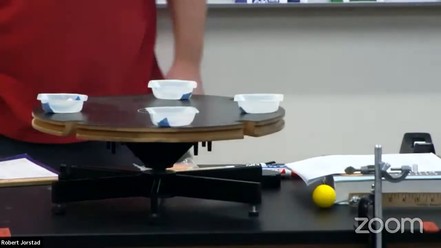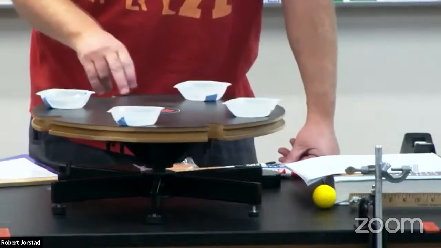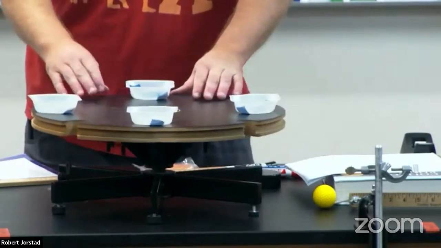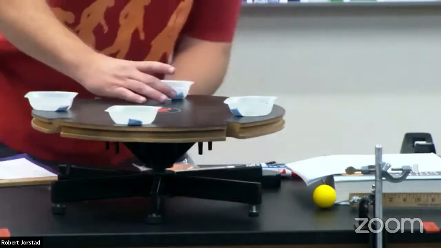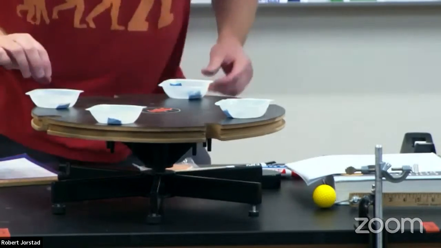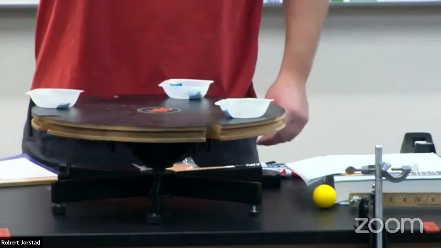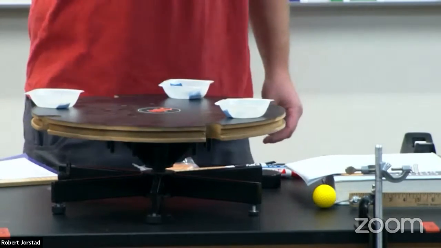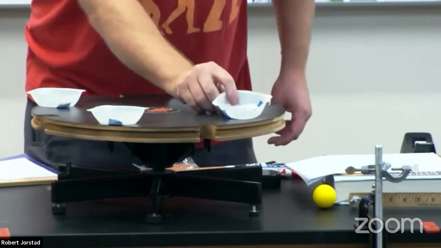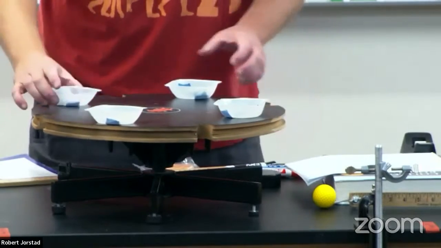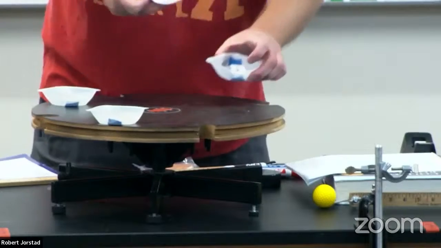Here's the idea. I'm going to spin this thing. Now I'm going to have to try and be very precise here and make sure all of these are exactly the same distance away. I don't know if you can see this, but this one has 1 washer in it, so it's about 34 grams. This one has 2 washers in it, 3 washers and 4 washers.